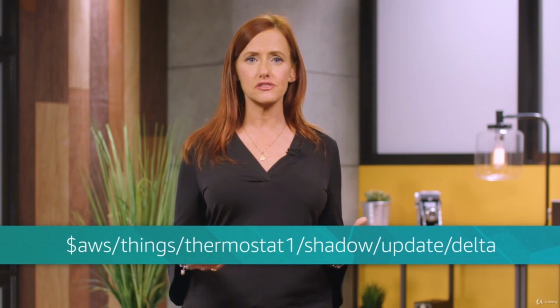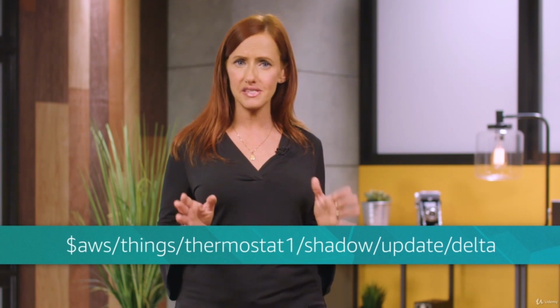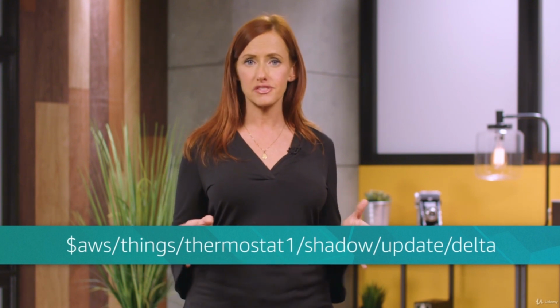The message sent to the update delta topic is intended for the thing whose state is being updated. This message contains only the differences between the desired and reported sections of the device's shadow document. Upon receiving this message, the device, or thermostat in this case, should decide whether to make the requested change. If the device's state is changed, it's going to publish its new current state.